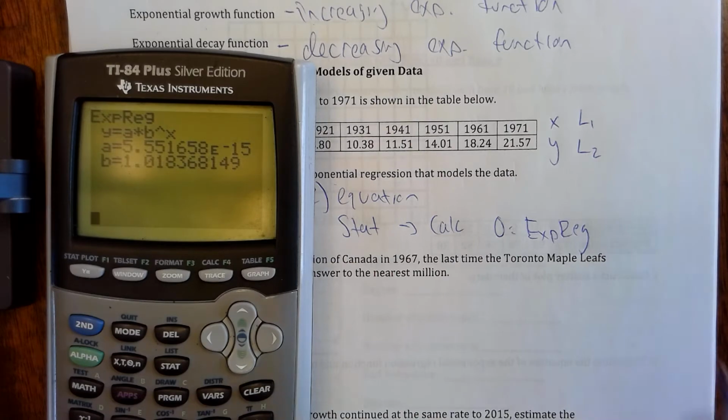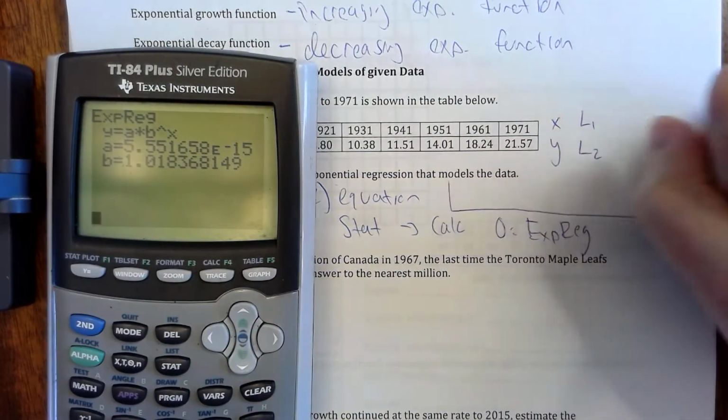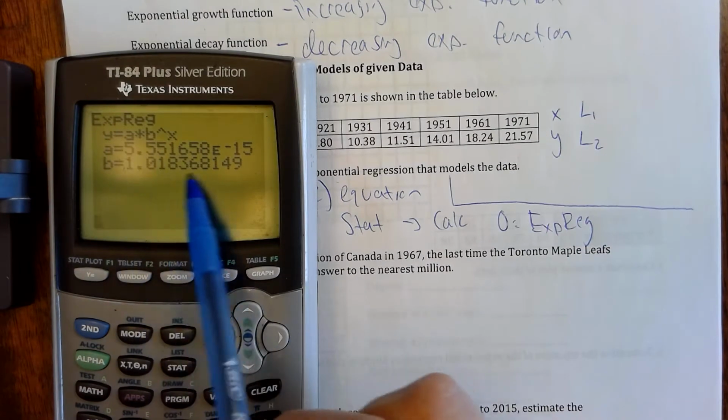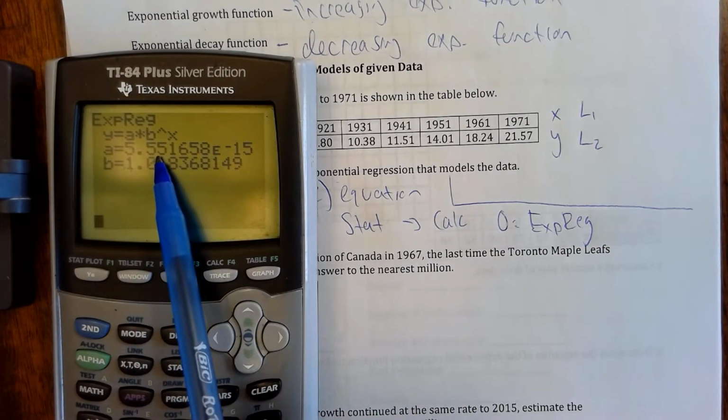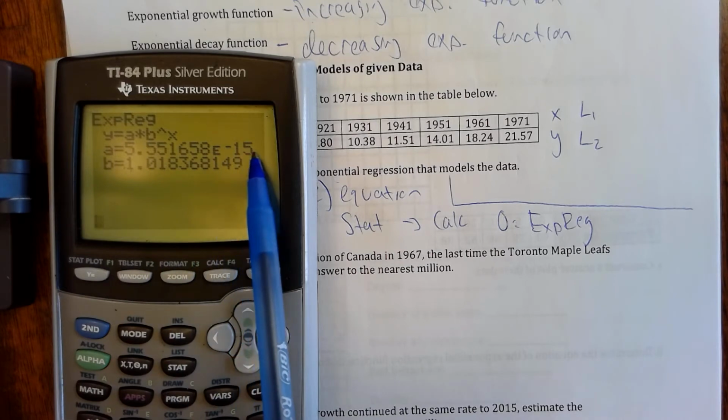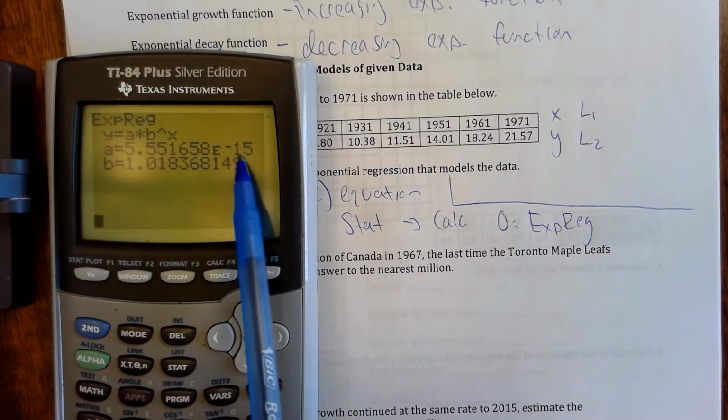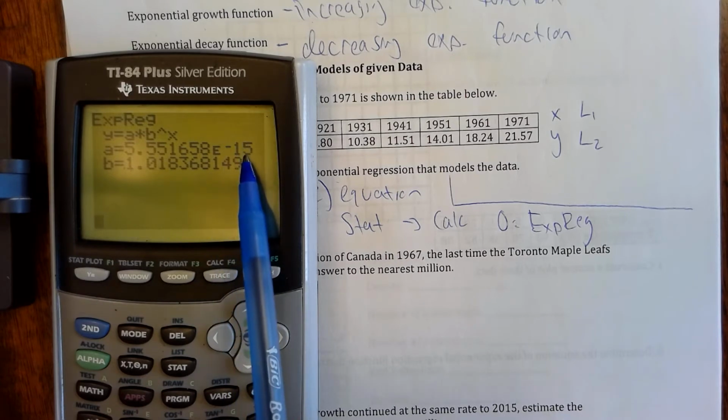Alrighty, so here's my regression equation. Here's my answer. So we're going to write it in just like the form it has right here. So A is 5.55 E negative 15. Now that E is actually scientific notation, and when it's a negative number like that, it means it's very, very small.